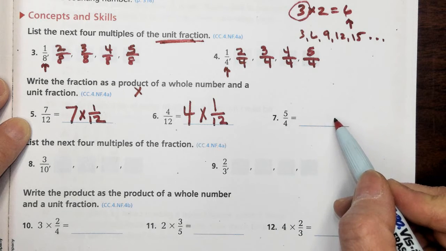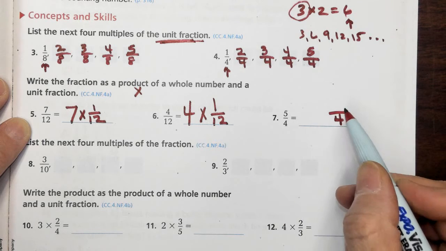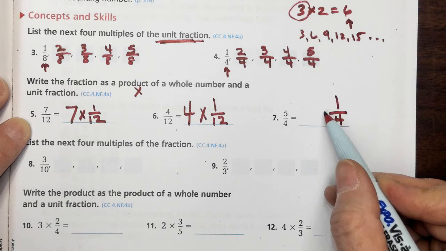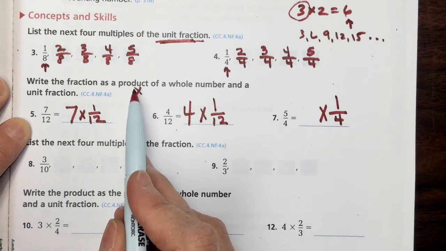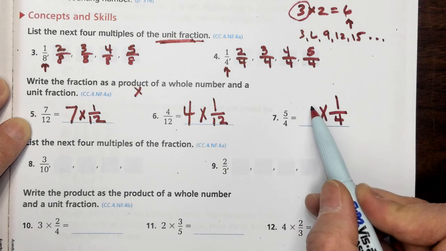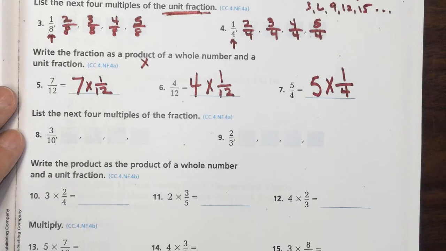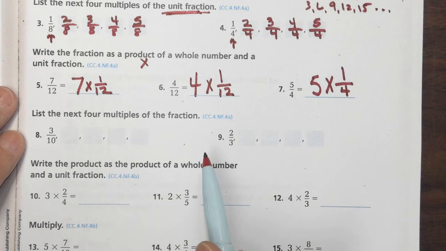We can start backwards again or forwards. I'm going to go backwards. Denominator, same. Unit fraction has to be 1. Multiplication symbol has to be there because it said product. 1 times what equals 5? It's 5, isn't it?